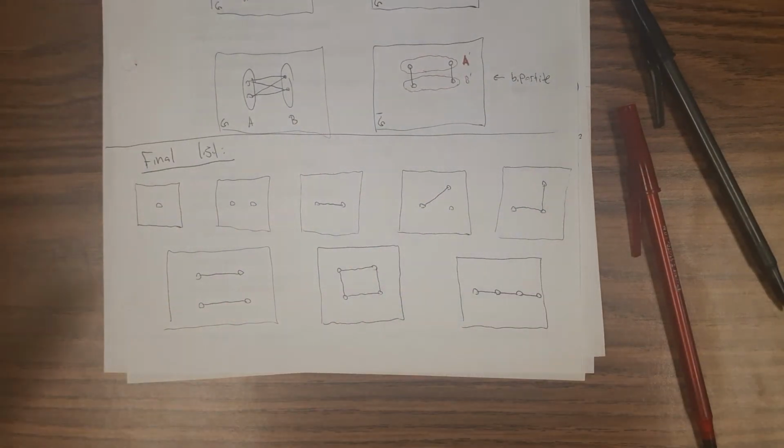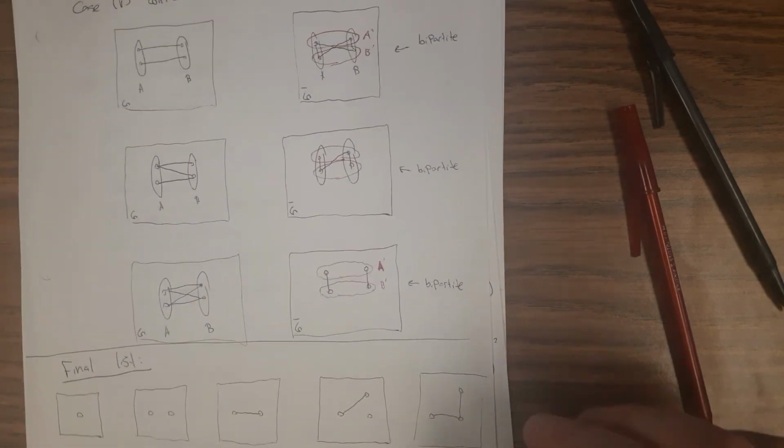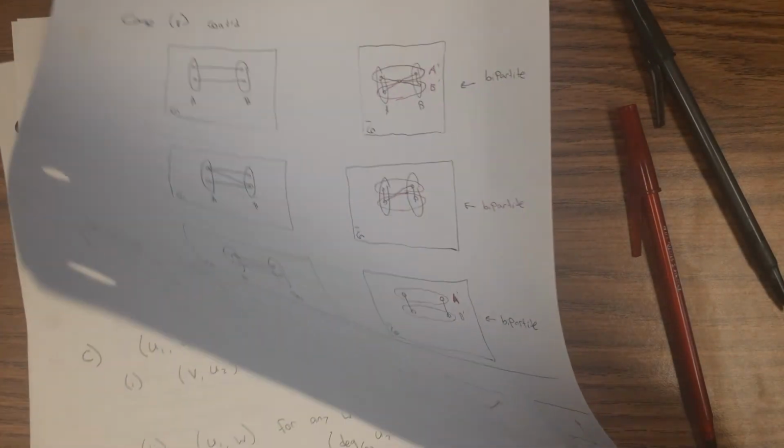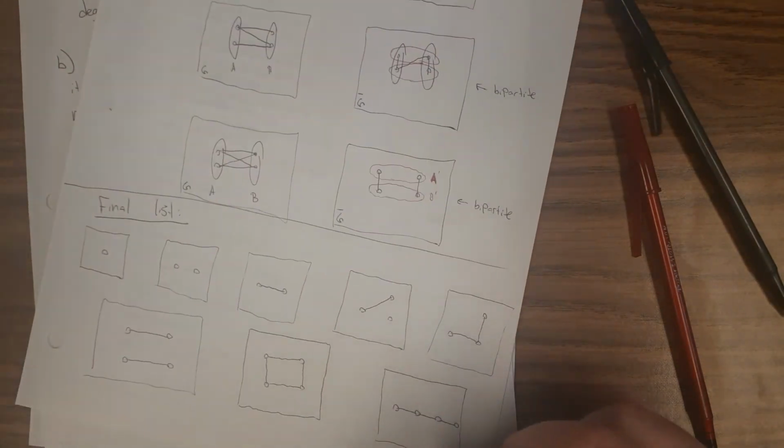This is a list of all the bipartite graphs whose complements are also bipartite. And I had better cut this off and start a new video.